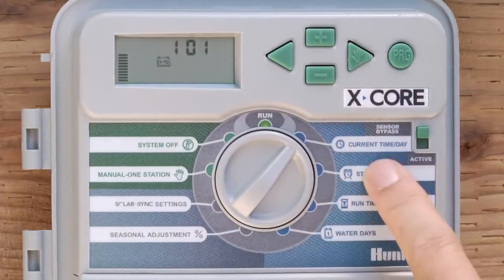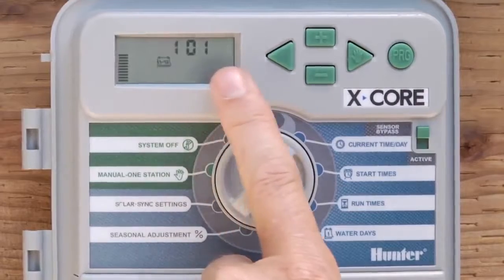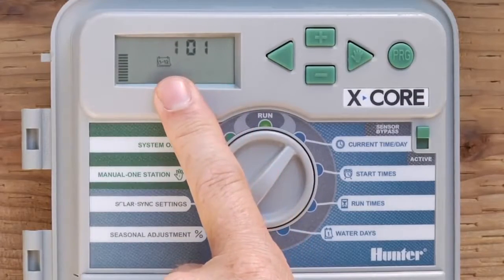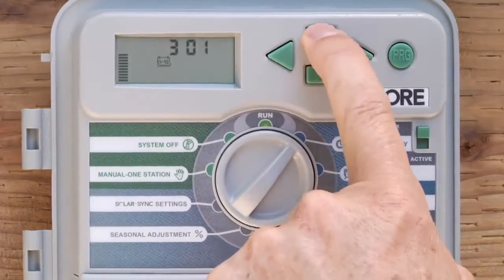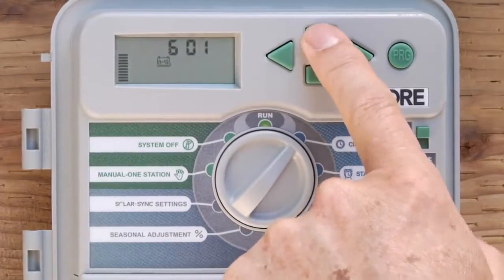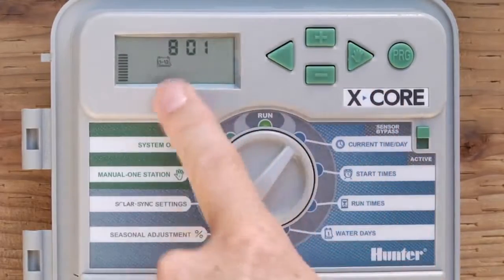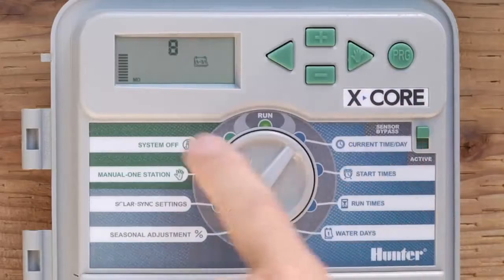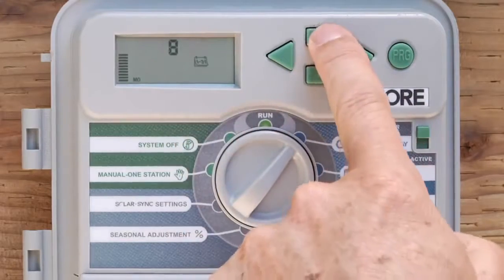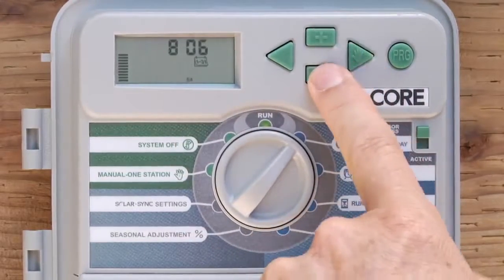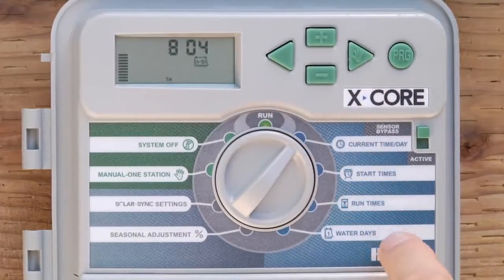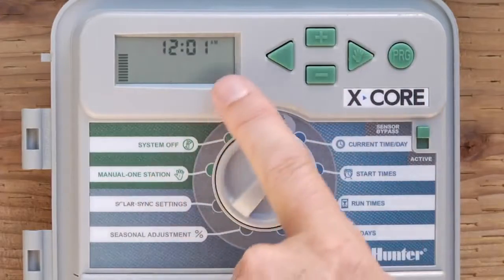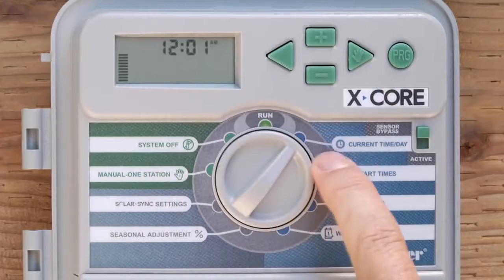Then we'll use the right arrow, and you have the month and the day. So the month is flashing. Once again, plus or minus changes the selection. And we'll go to August, and we'll hit the right arrow, and this is the day. So we'll just use the plus button and go up to August 4th. Use the right arrow to advance to the next option. Remember, we're still under current time and day.